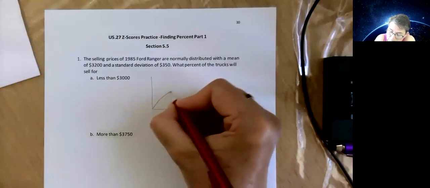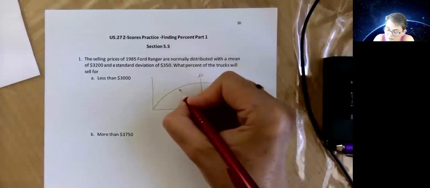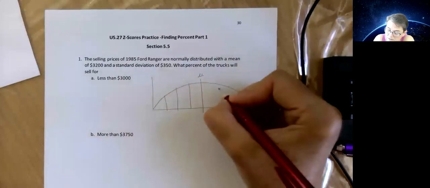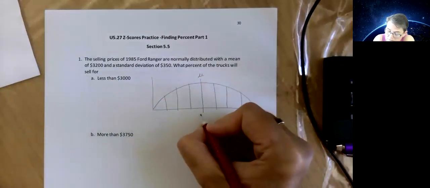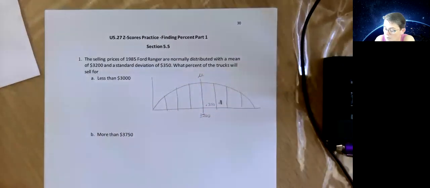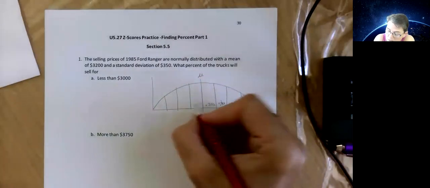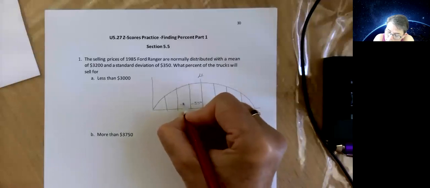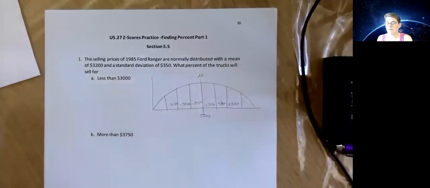I'm going to draw my chart, because I know pretty much every question requires a lovely chart like this if there's a mean and standard deviation. All right, so 3,200, plus 350 and minus 350. Sorry guys, I'm just going to do this because my writing's too big.